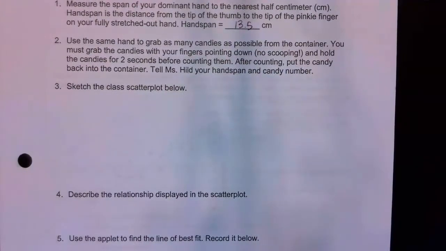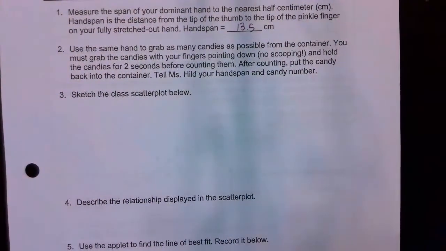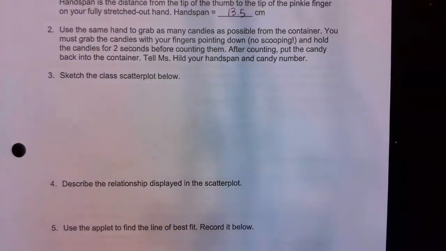Use the same hand to grab as many candies as possible from the container. You must grab candy with your fingers pointing down, no scooping, and hold the candies for 2 seconds before counting them. After counting, put the candy back into the container.